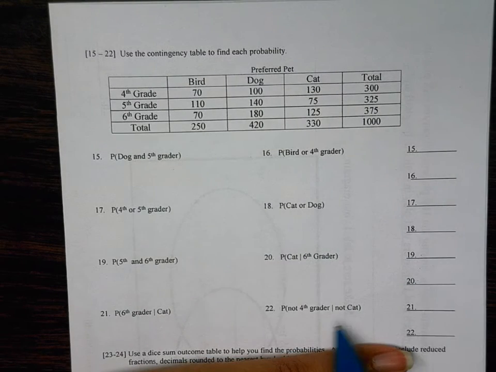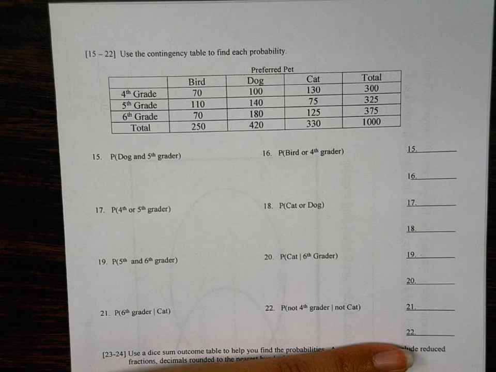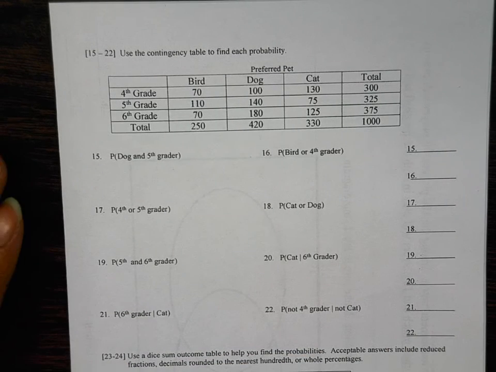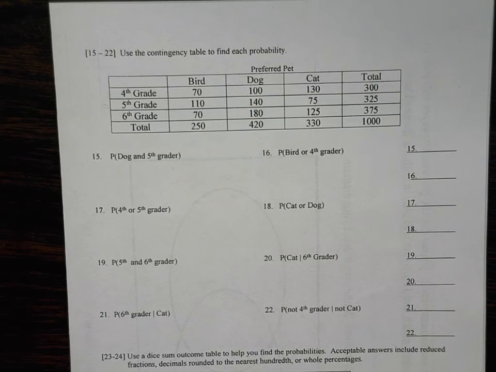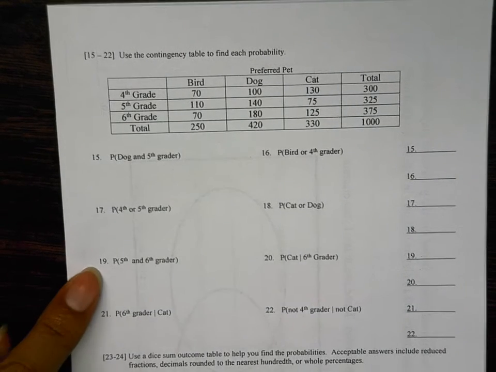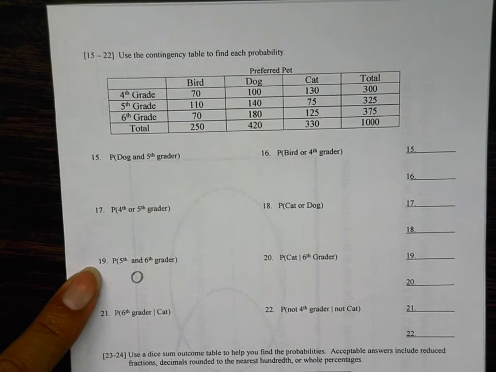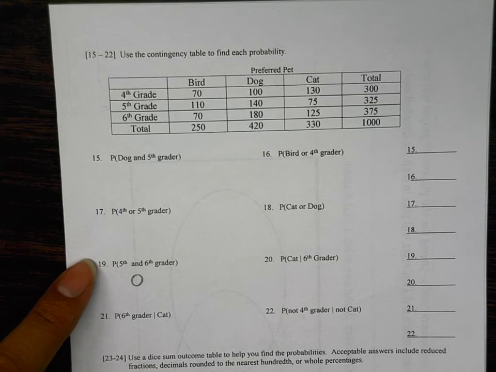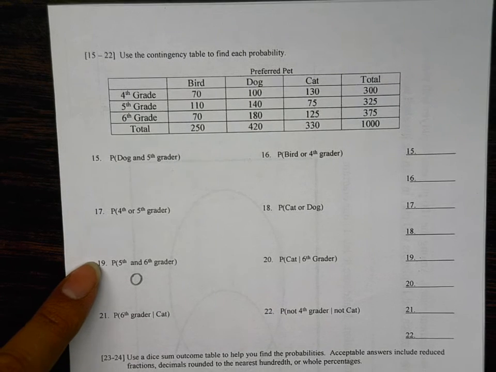These given problems, kids mess up, but any questions on any one of these? Wait, if it's 5th and 6th grade, or bird and cat, it's 0, right? Like on number 19, it's 5th and 6th, isn't it 0? That is correct. And you said bird and cat, not or. Bird and cat would be 0. Bird or cat would not.